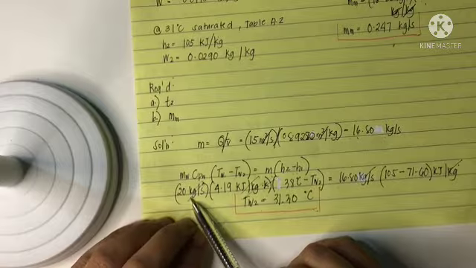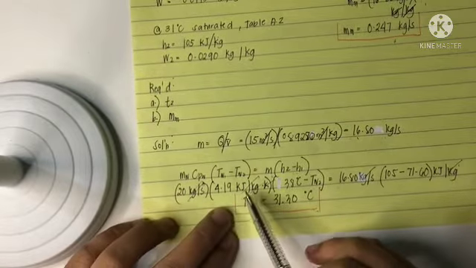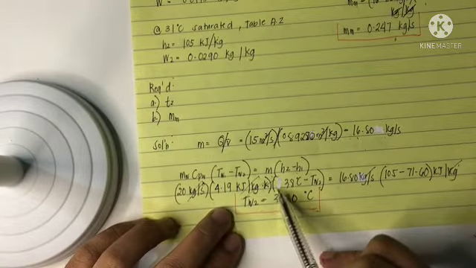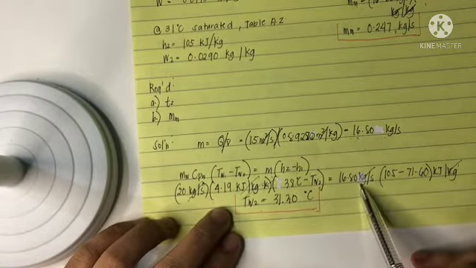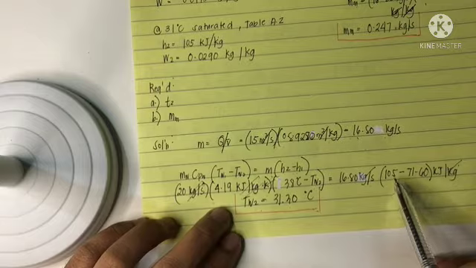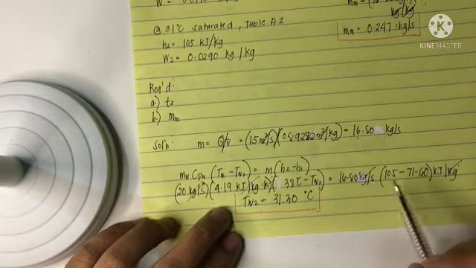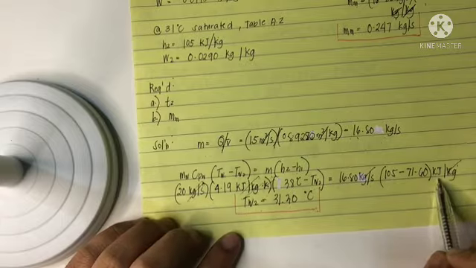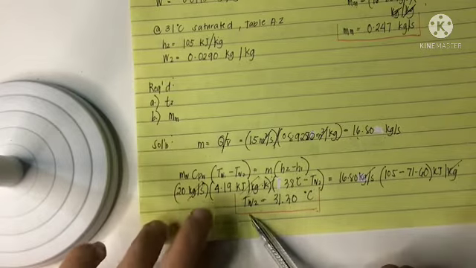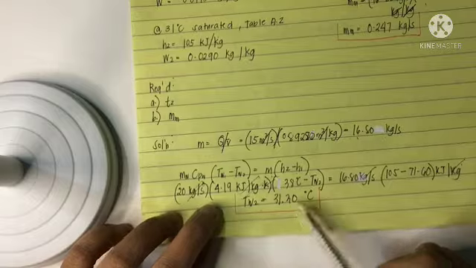Substituting the given values, we have 20 kg per second times 4.19 kilojoules per kilogram Kelvin times 38 degrees Celsius minus T2 equals 16.80 kilograms per second times the difference of enthalpy, which is 105 minus 71.60 kilojoules per kilogram. It gives us a value of T2 of 31.30 degrees Celsius.